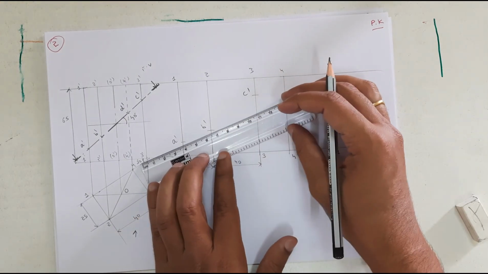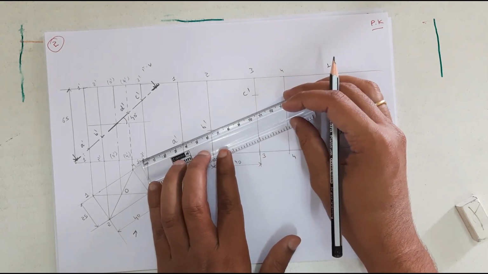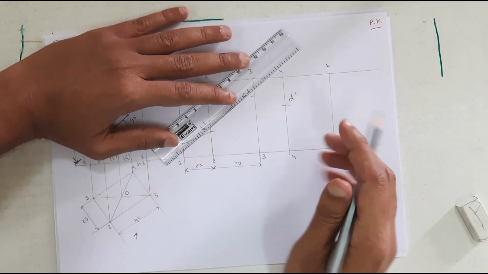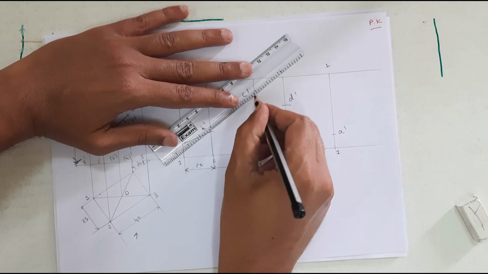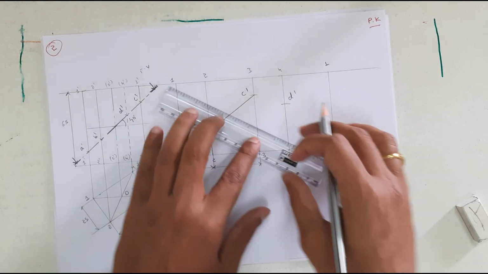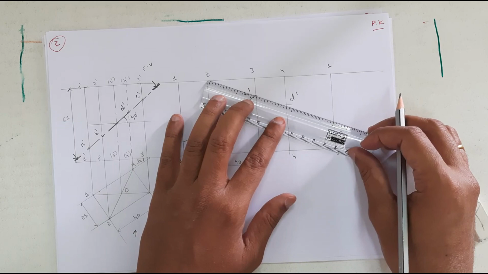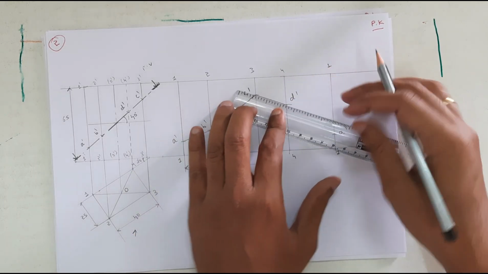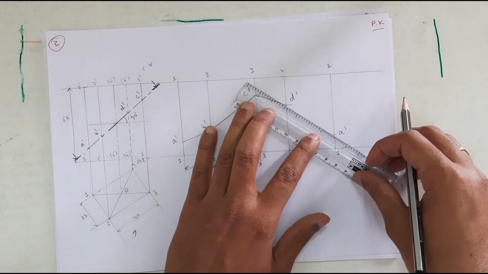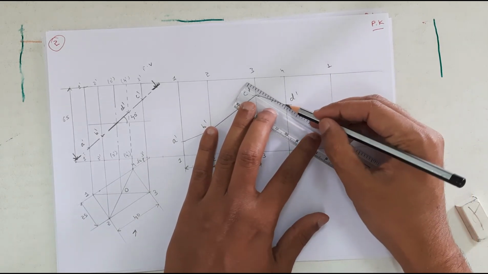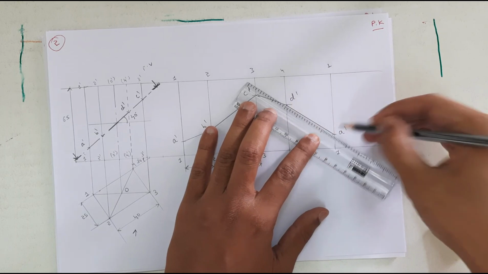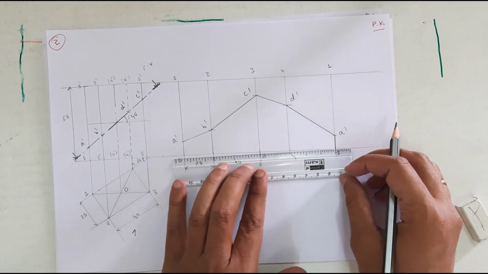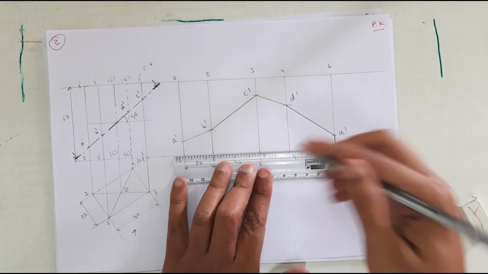We need to join A dash to B dash. Okay, then B dash to C dash, then C dash back to D dash, then D dash to A dash, okay, and back to 1 dash, and this must be dark.